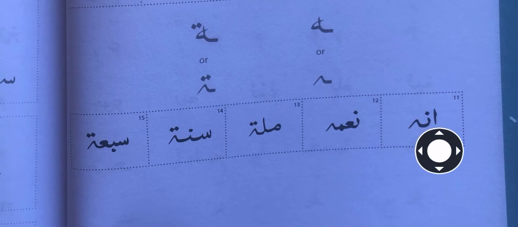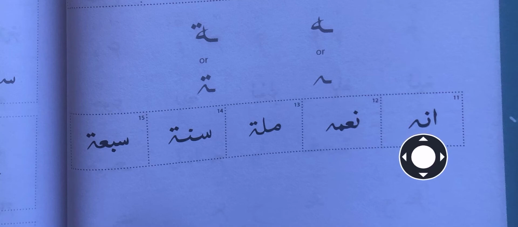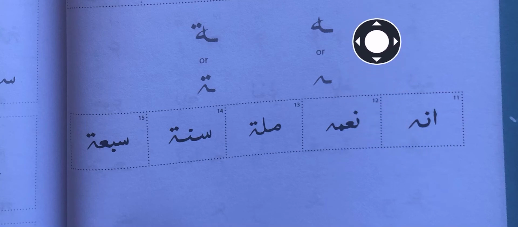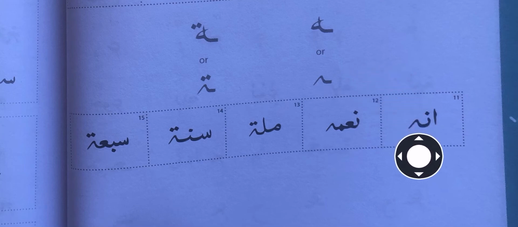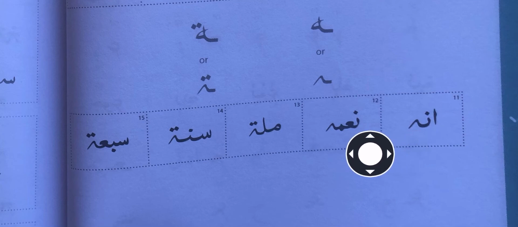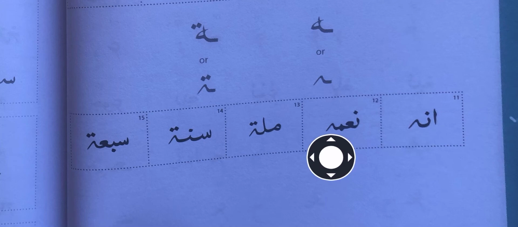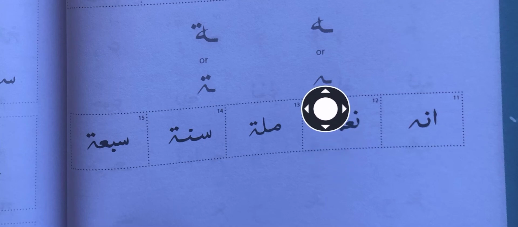What letter is this? Alif, Noon, and then Ha. Which letter is this? Ha. And which one is it? Is it the first one or the second one? Top or bottom? It's the bottom one. Alif, Noon, Ha. If we had two dots on there, it would be a Ta. But by taking the dots away, it has become a small Ha. This letter, Noon, Ayn, Mim, and then at the end, an upside down V, Ha. It's a Ha, isn't it? It's this one, the bottom one.